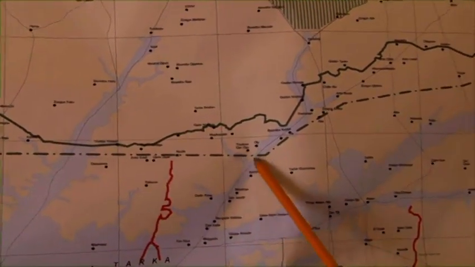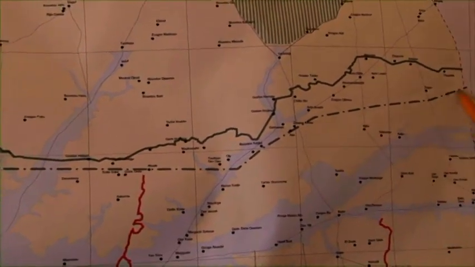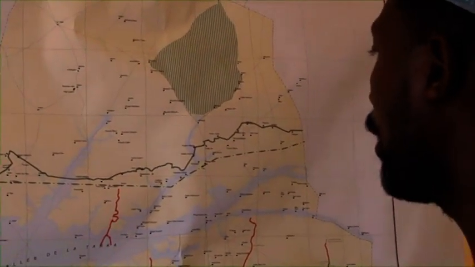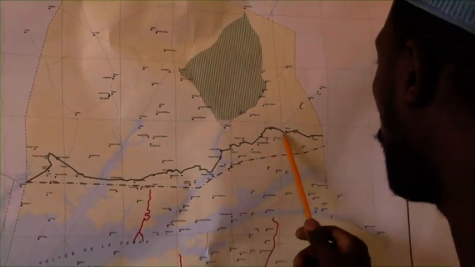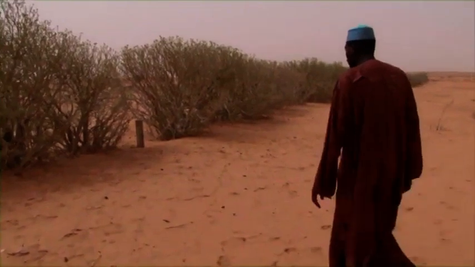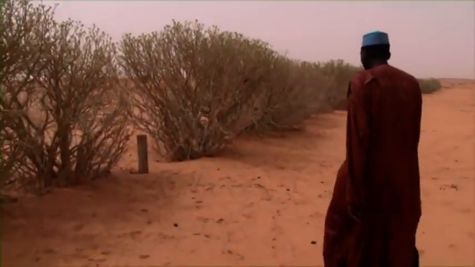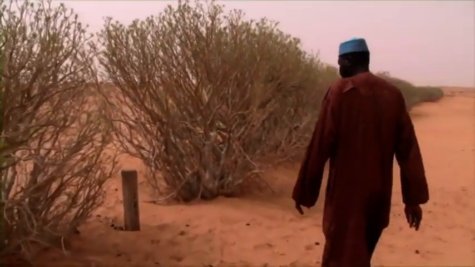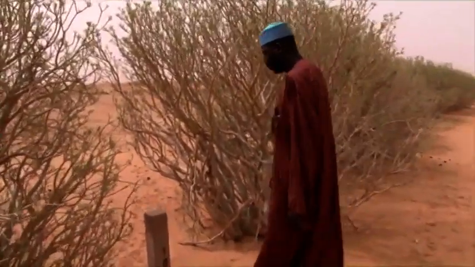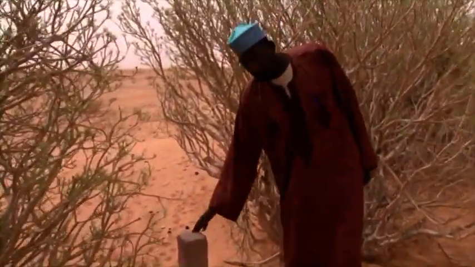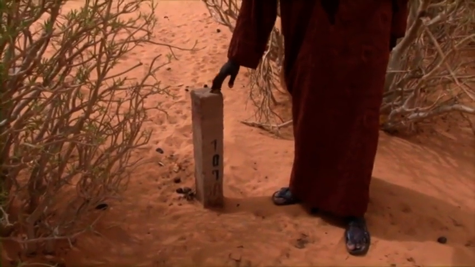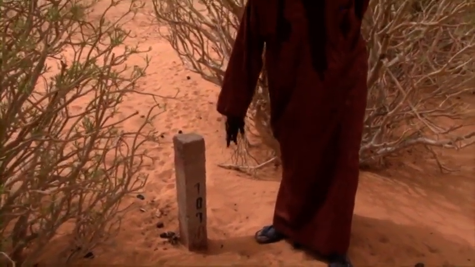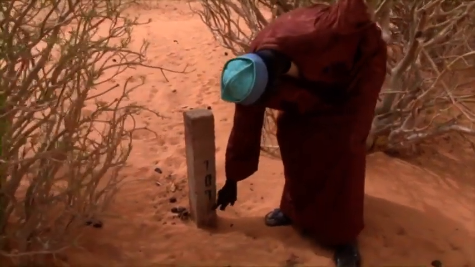Here, with the dotted line, you can see the northern limit of cultivation, as per the law of 1961. The green line is the progression of the agricultural front into the pastoral area. Here, we are in front of a boundary stone that demarcates a pasture, the Bargas. It is called BA and has a number, 187.